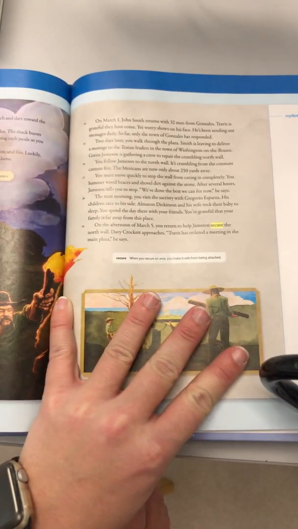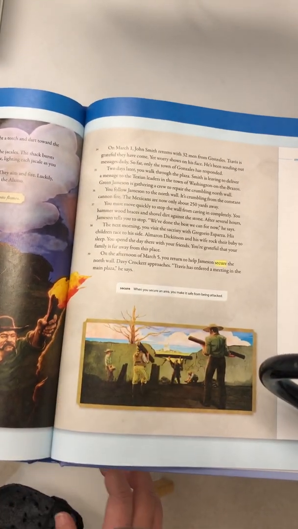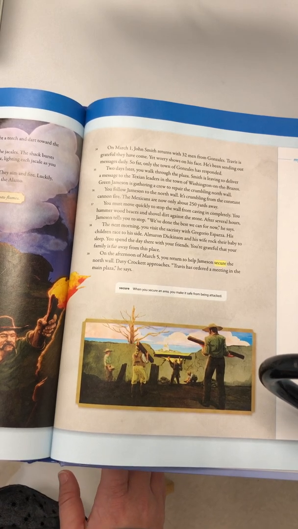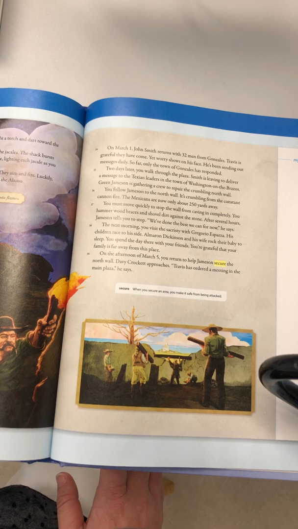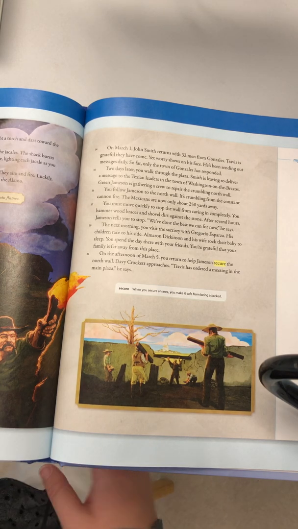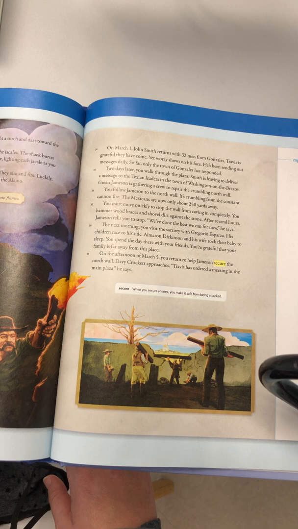Page 296. It says you meet other men at the gate. You light a torch and dart towards the small wooden shacks called jacales. Well, that J is actually an H sound, right?